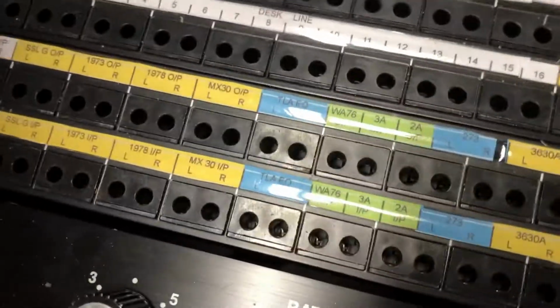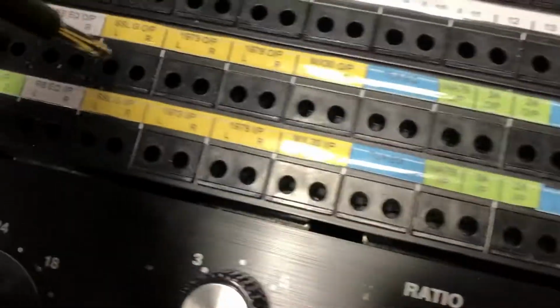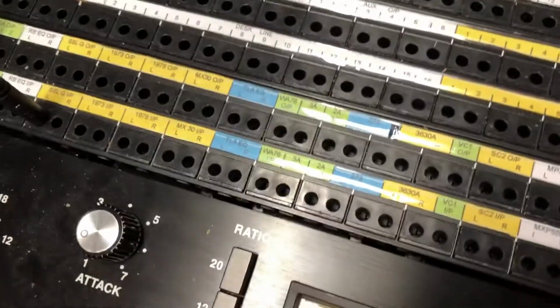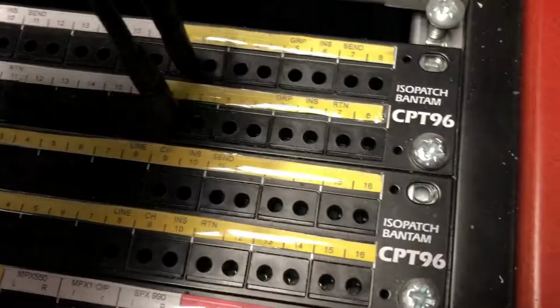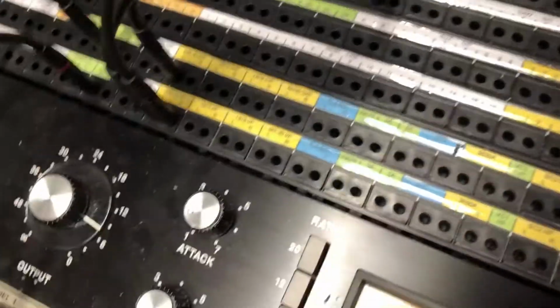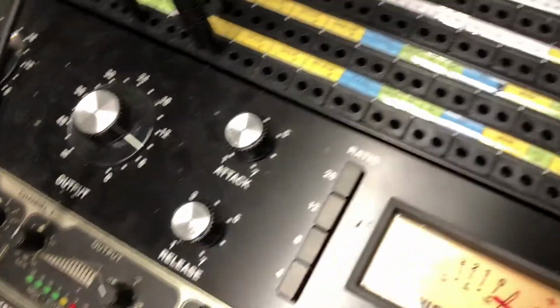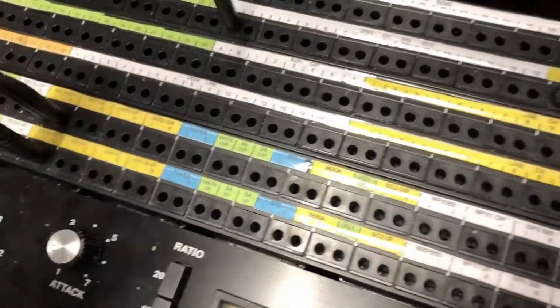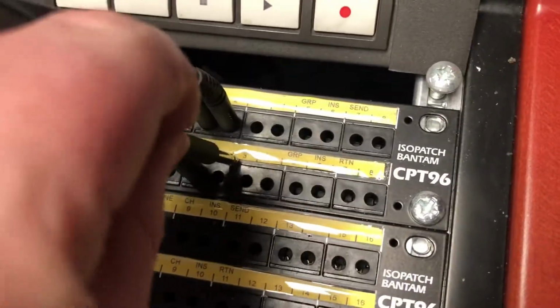We'll patch that into a stereo compressor, the SSL bus compressor, and back out and into the insert return, and the same on the right channel into the input of the SSL's right channel, and then back out and into the insert return.